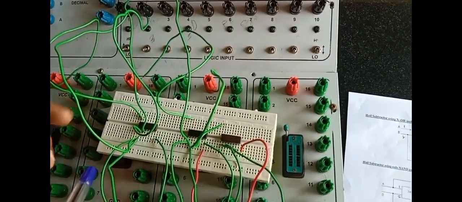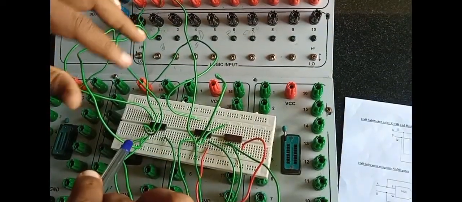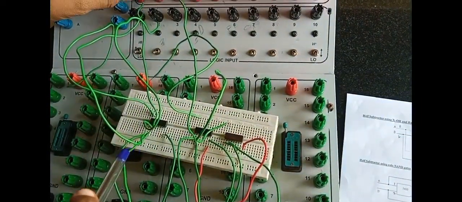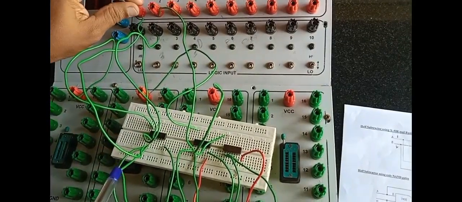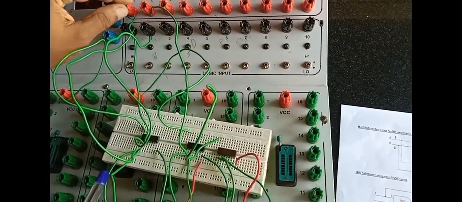Input 1 is given to pin number 1 of the XOR gate, and input 2 is given to pin number 2. The output is taken from pin number 3. This is the output port, so difference is equal to A XOR B.